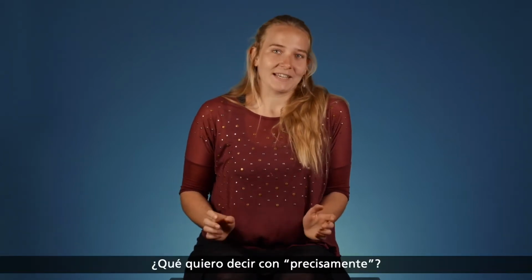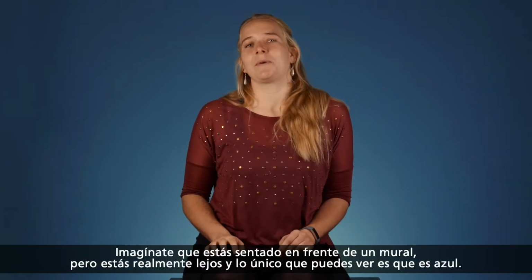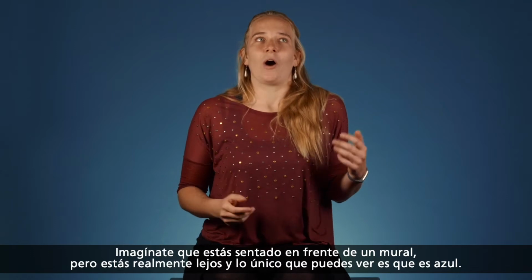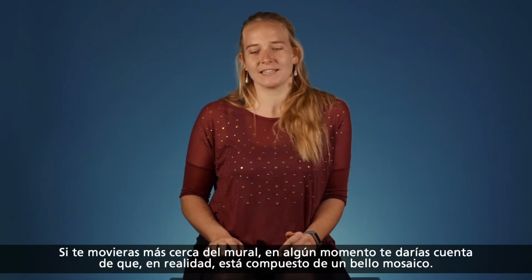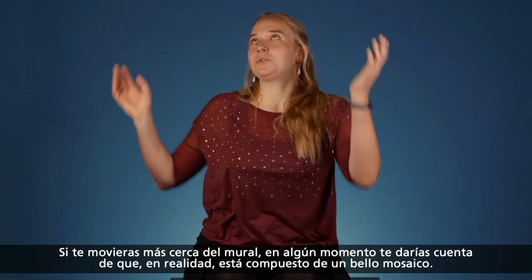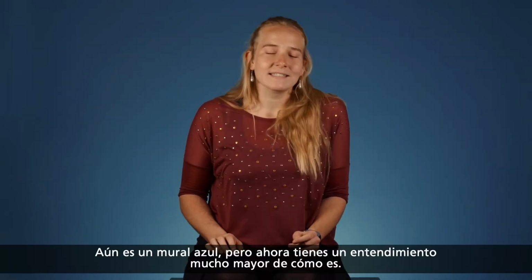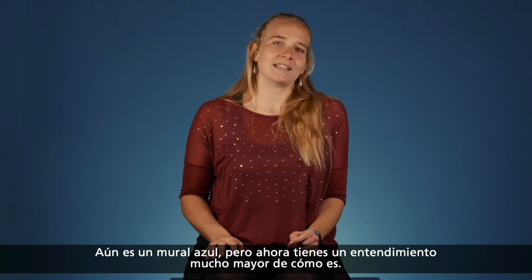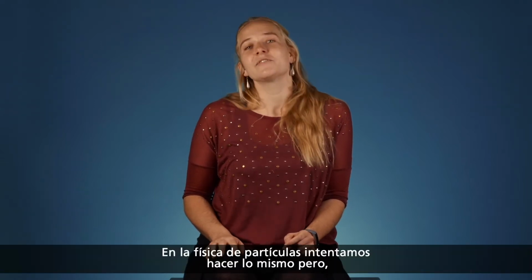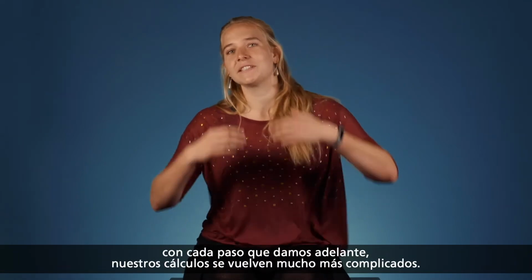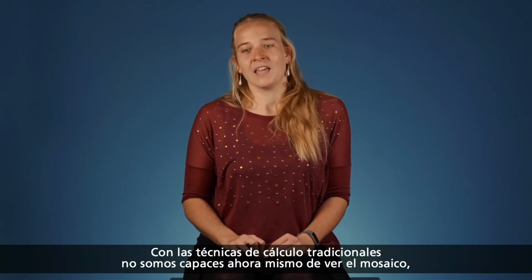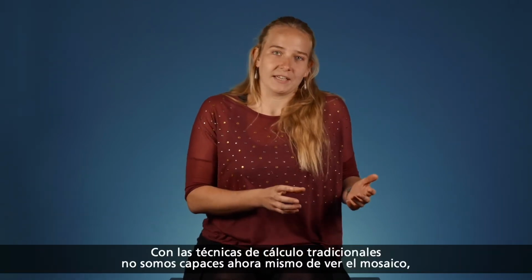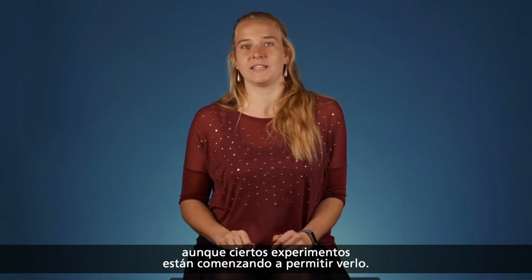So what do I mean by precisely? Imagine you're standing in front of a wallpaper, but you're really far away, so all you can see is that it is blue. If you move closer towards it, at some point you realize that actually it's made up of this beautiful mosaic. It is still a blue wallpaper, but now you have a much more precise understanding of it. In particle physics, we try to do the same thing, but with every step we take forwards, our calculation becomes much more complicated. You see, with the traditional calculation techniques, we're not able to see the mosaic right now, even though experiments are starting to see it.